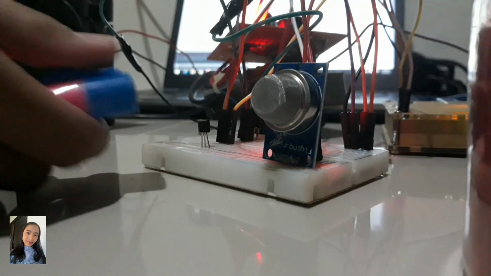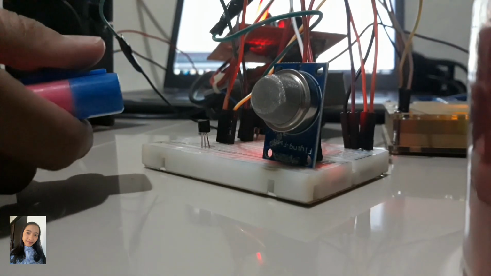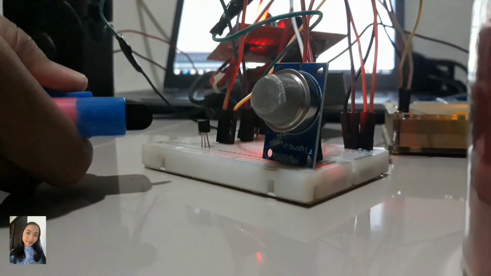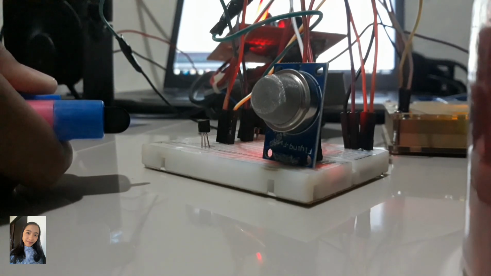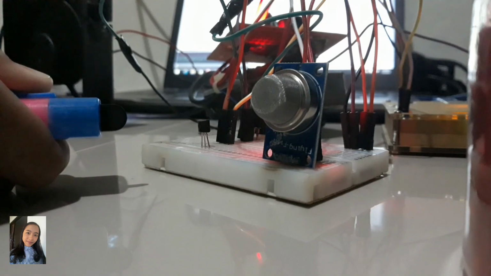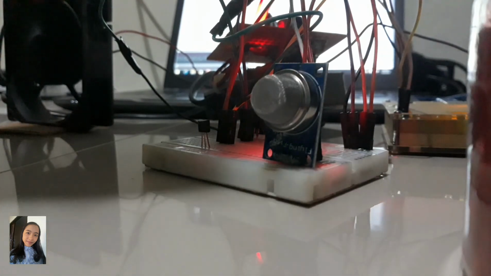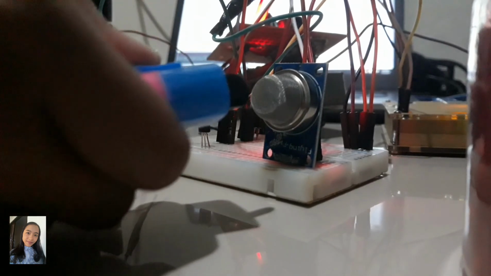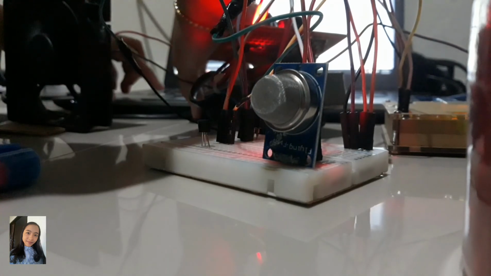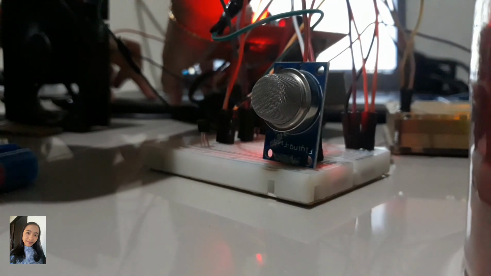Now we are going to check. The temperature sensor is rising and now it is going to be 100. Now the gas sensor. The gas sensor is also rising. It's about 200 now. And stop. And we are going to take one of this data and we are going to calculate it.